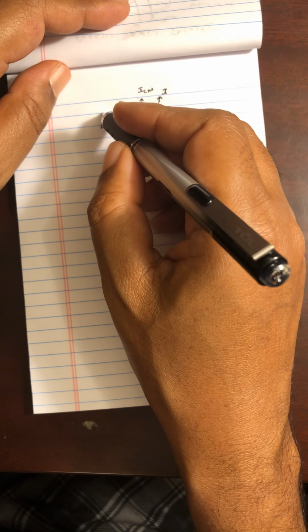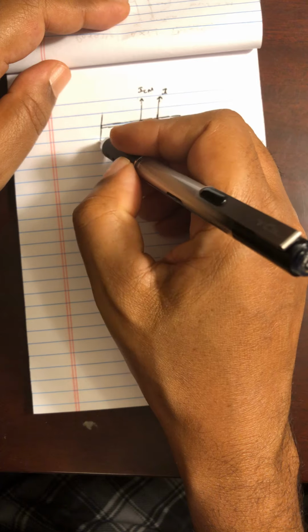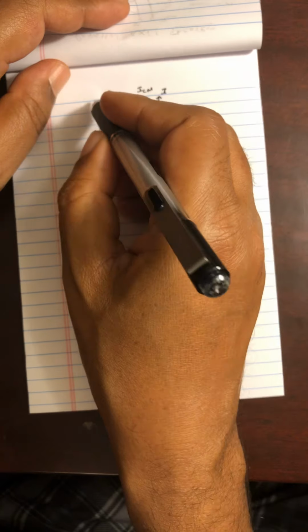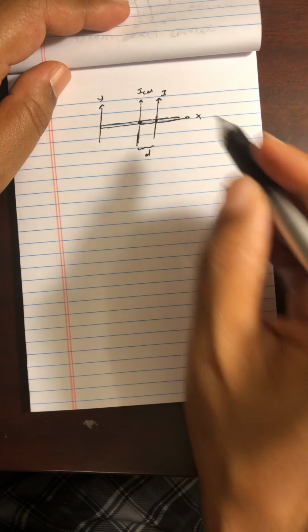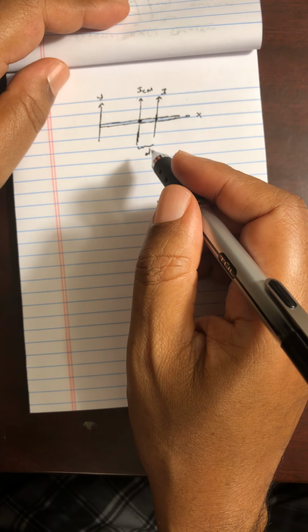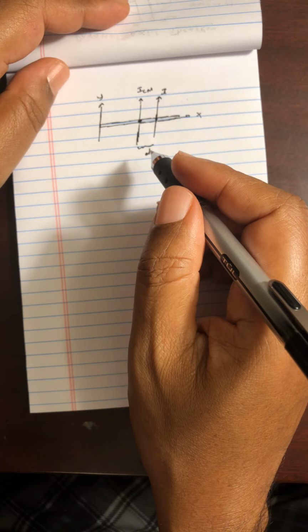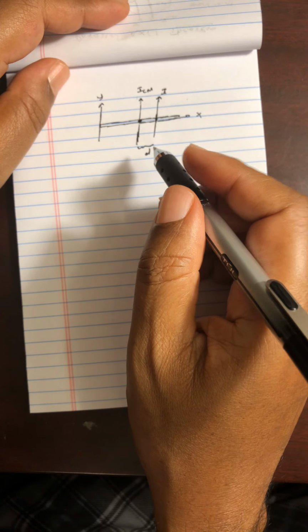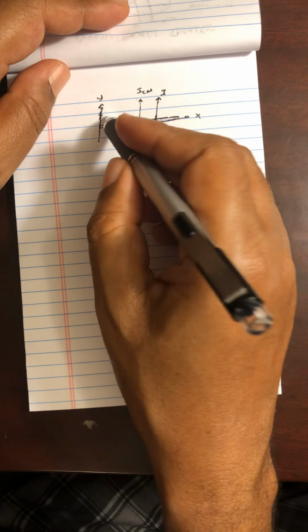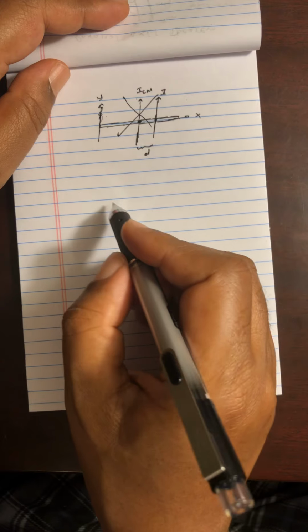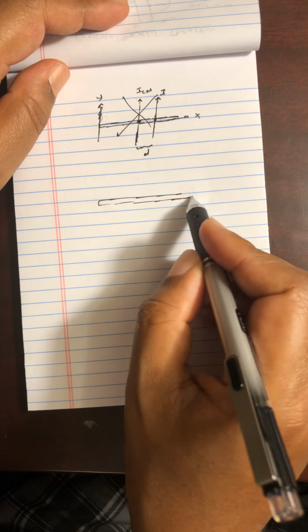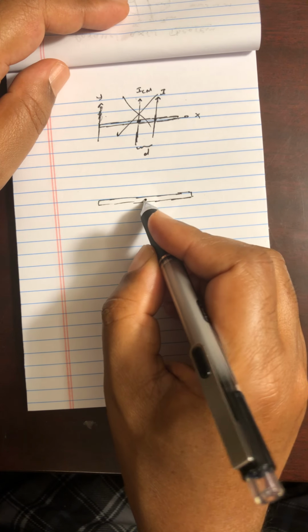Suppose this is our axis. Let's say this is a y-axis and this is the x-axis. Actually, let me put the x-axis and the y-axis over here. Let me put it again. So we have this one over here, let's say it's the center of mass.